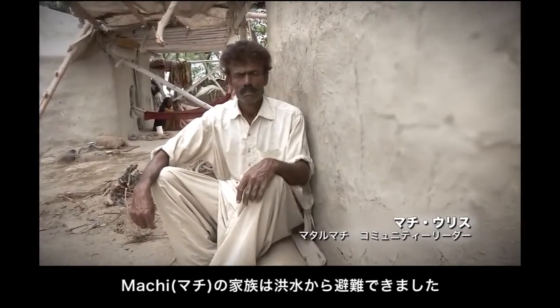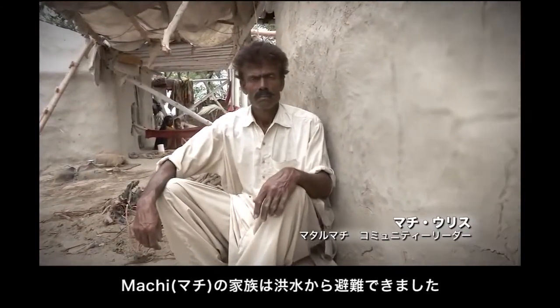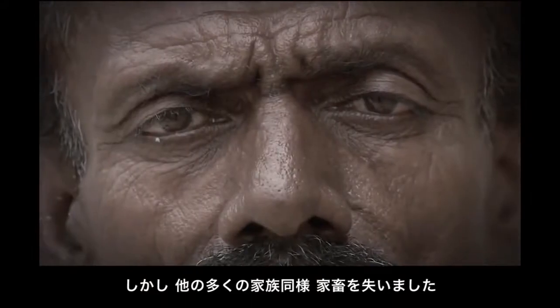Mashi was able to evacuate his family from the floods, but he lost some of his livestock, as did many other families.